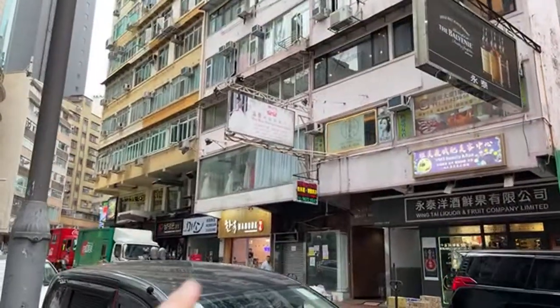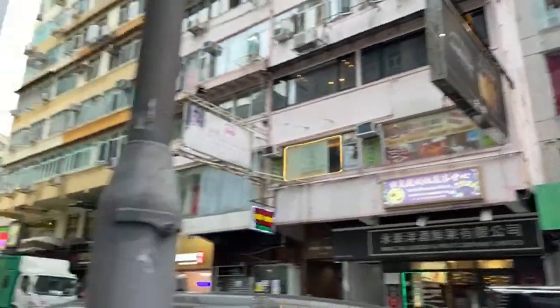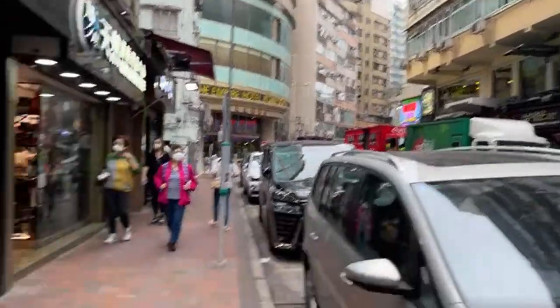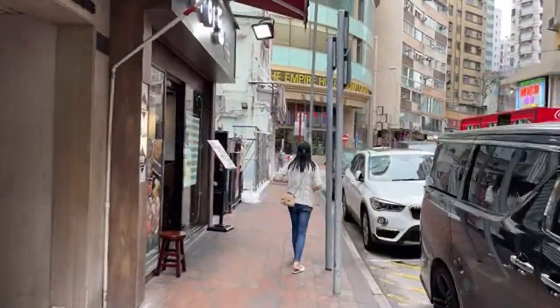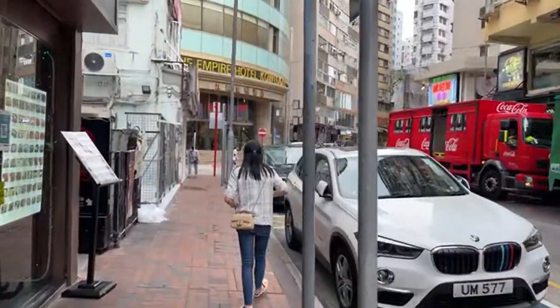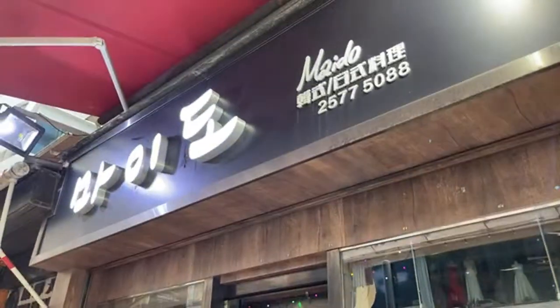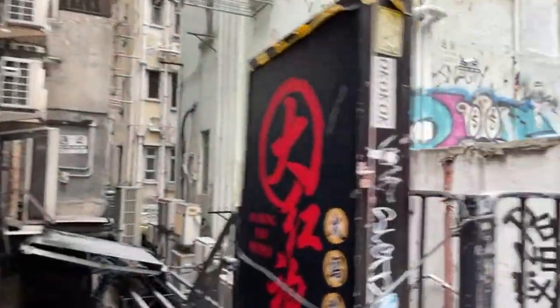And then the wedding shops, one here, one there, for example. Mirror as in reflection. This one as well. Korean hot pot.